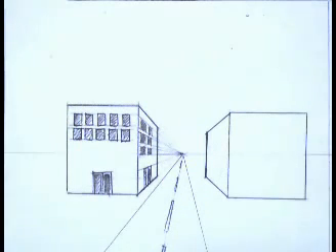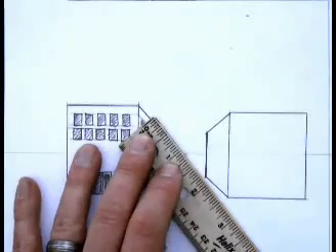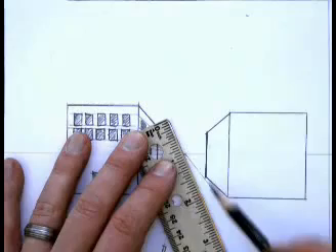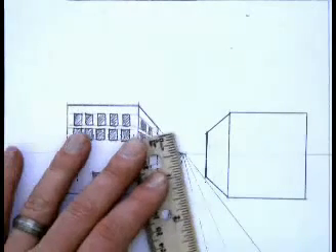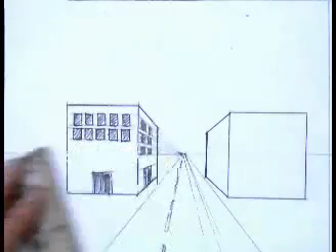Now we've got our road in view. Add a little bit of a sidewalk on the right side of the road, going to the same vanishing point. Really is easy to do one-point perspective. Do anything in one-point perspective, really.